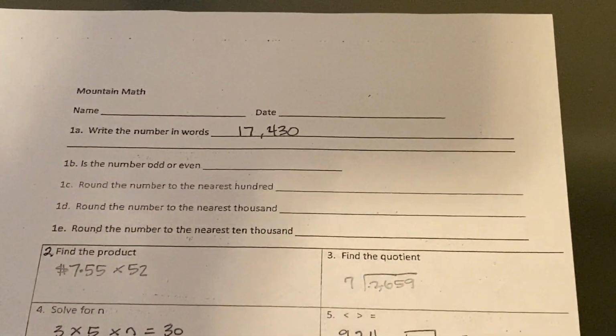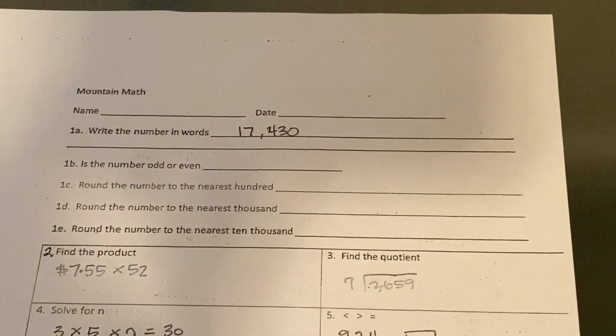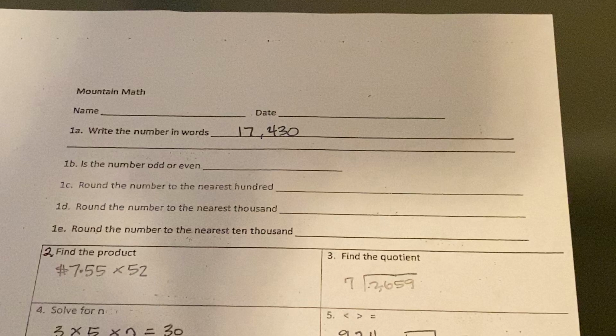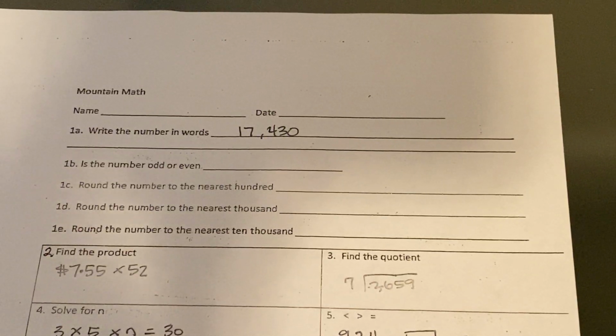Okay, so this is your mountain math for today. I'm just going to go through and make sure you understand, again, what you're doing on each of the problems and maybe how to set them up a little bit. And then I did a couple of extra videos for specific problems that might need a little bit more instruction.